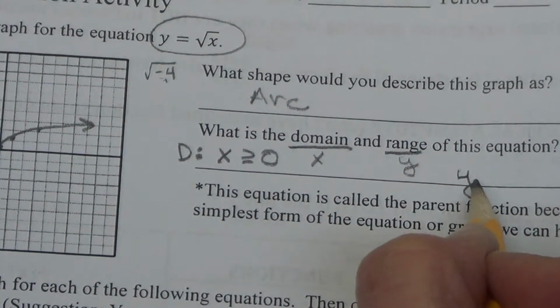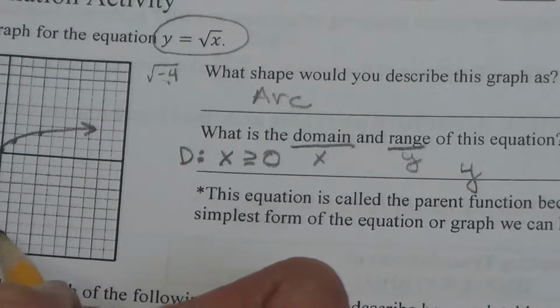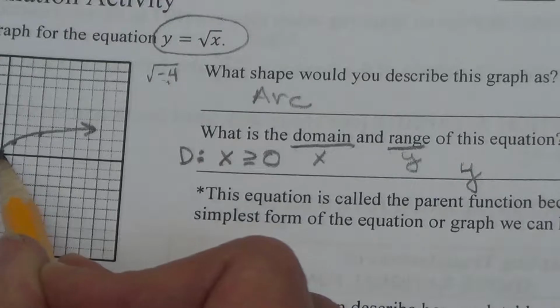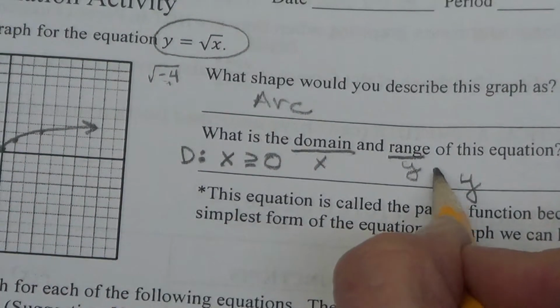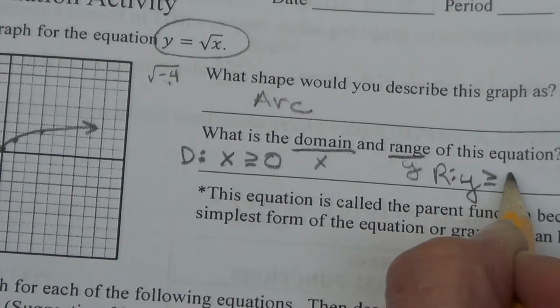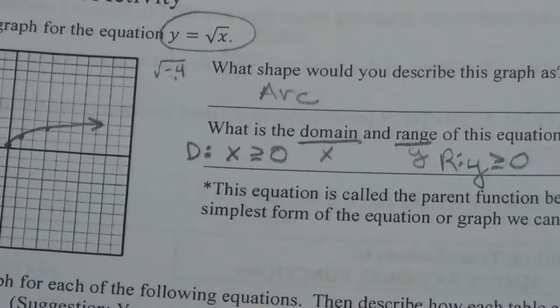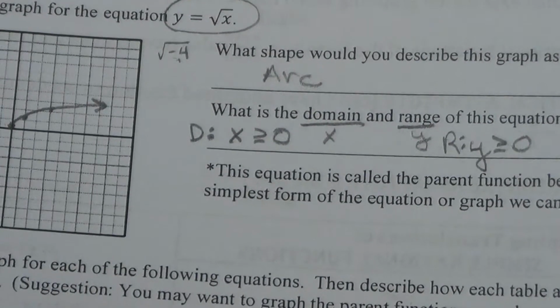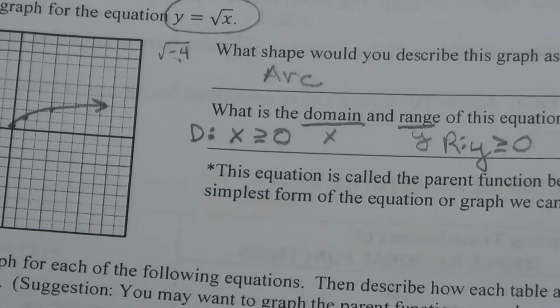Y, the same thing going up and down. You see a limitation. There's no graph down in here, but it starts at 0. And then it goes up forever. So for range, your y values would be greater than or equal to 0. Now, I have asked that you go and do each of the graphs. So let's go on to the next page.